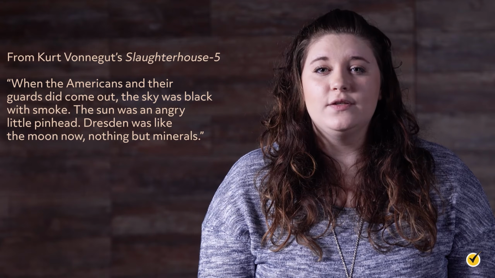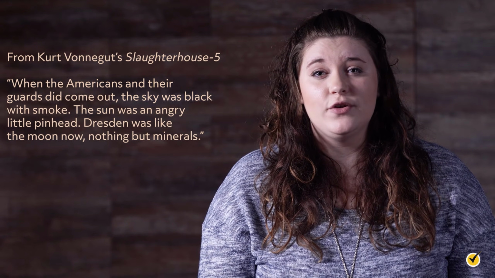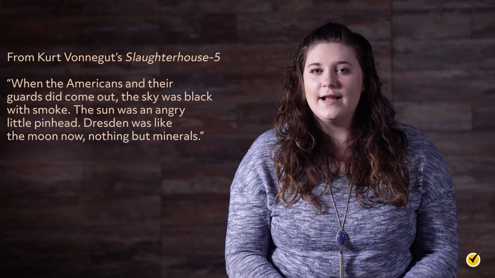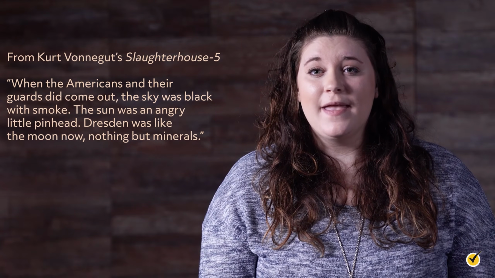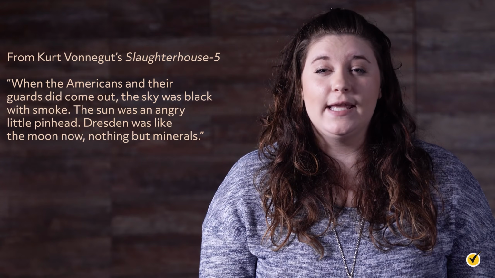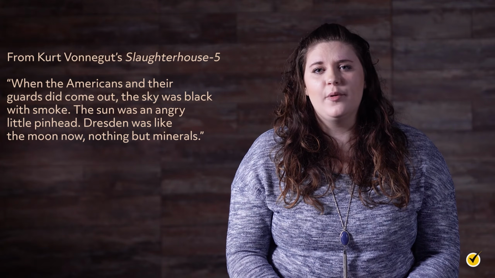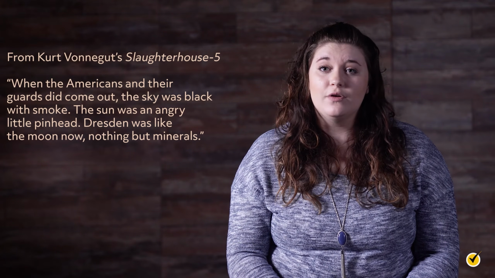The hyperbolic sentence, "Dresden was like the moon now, nothing but minerals," works to emphasize the destruction of the city after its bombing. This arguably has a much more powerful effect than simply saying Dresden was badly damaged. The hyperbole here may overstate the extent to which Dresden was damaged, but it drives the point home that the damage was extensive, perhaps difficult to put into language beyond the use of hyperbole for a reader who did not experience the bombing of the city as Vonnegut did in real life.